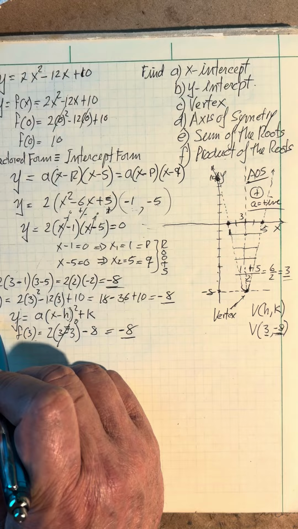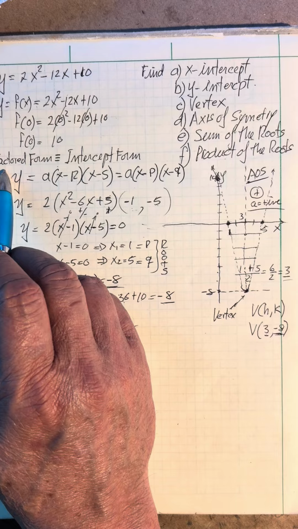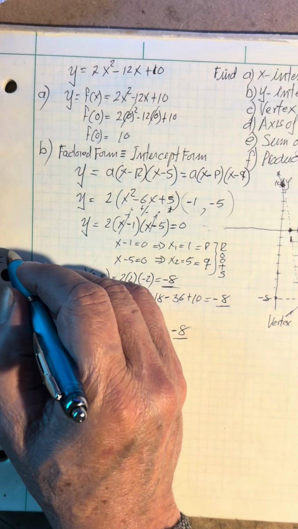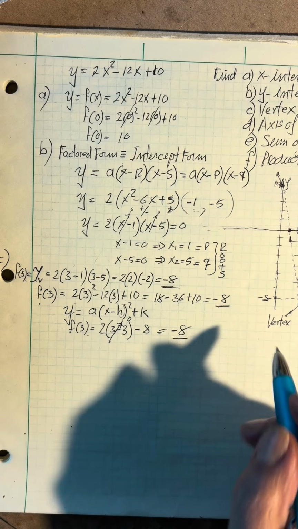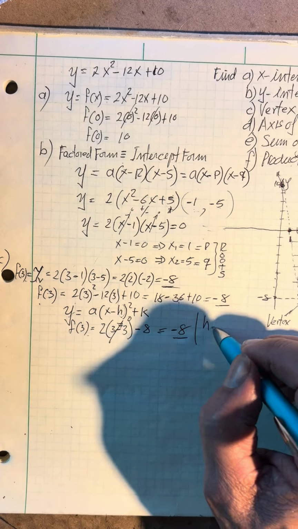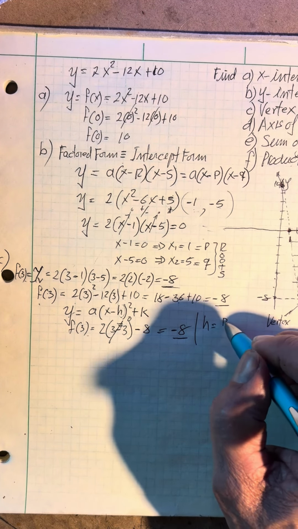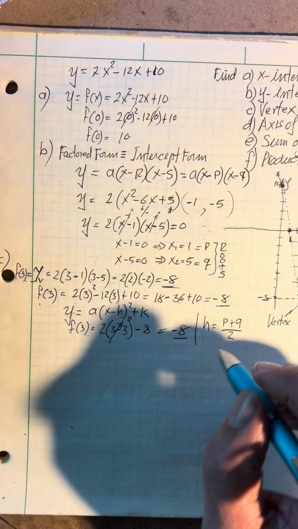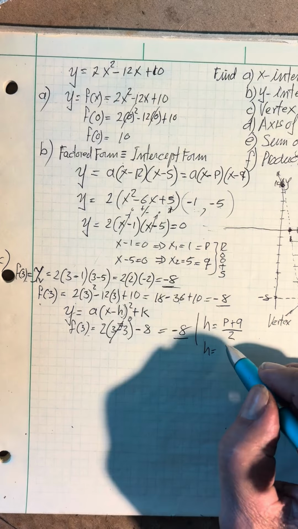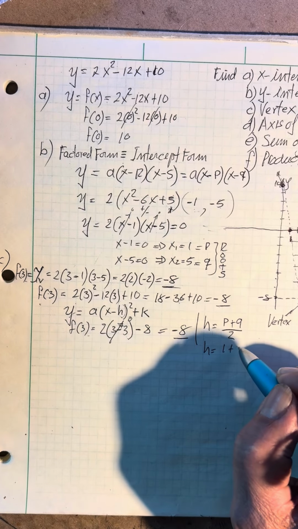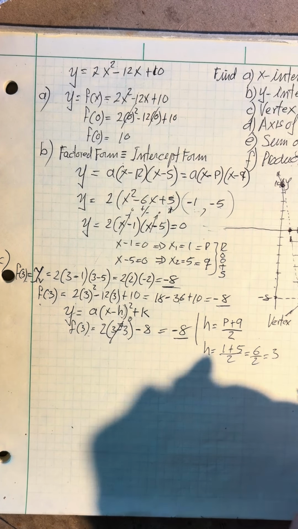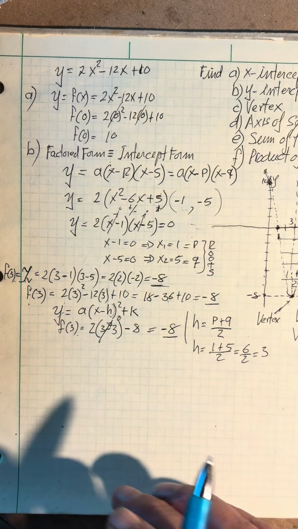Yeah, this is factor form, this is B. This is question C. I have to make sure that I mention that to find h, we take p plus q and divide it by 2, which I did here. p is 1 plus 5 divided by 2 is equal to 6 divided by 2, which is equal to 3. Yes, I needed to mention that.